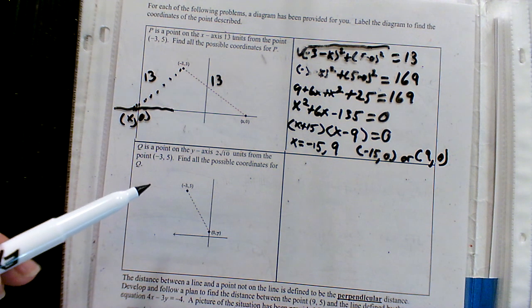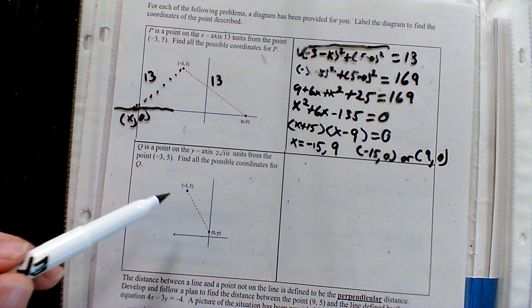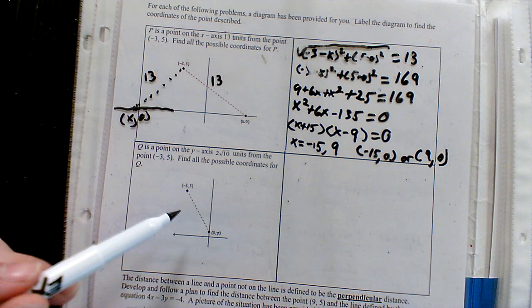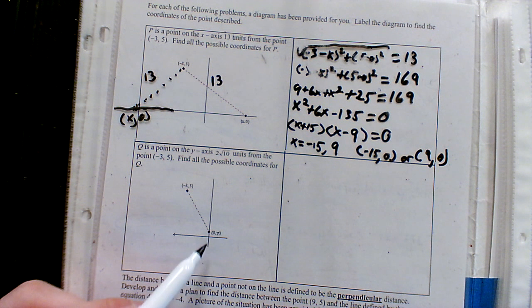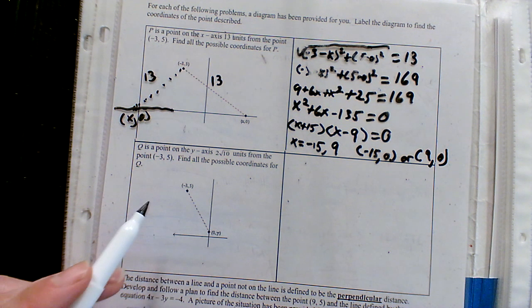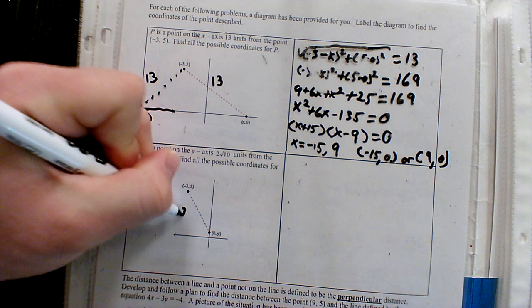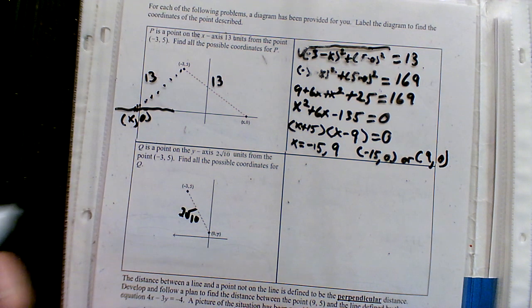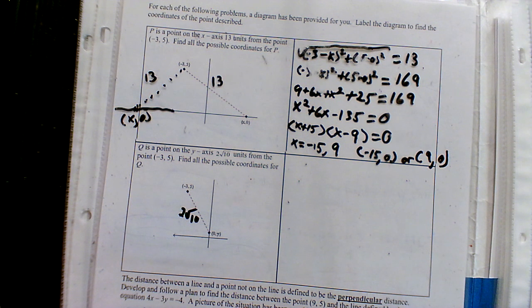All right, the next problem is similar, but we're talking about this point on the y-axis. So we know the x value has to be 0, but we're looking for a y value now. And we want this to be 2 square roots of 10 units away. Find all the possible coordinates.